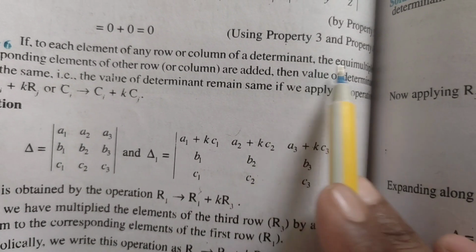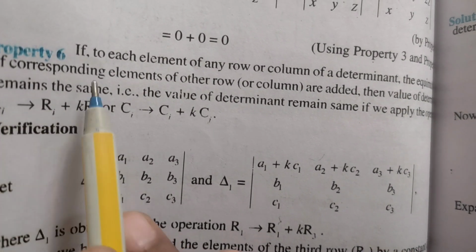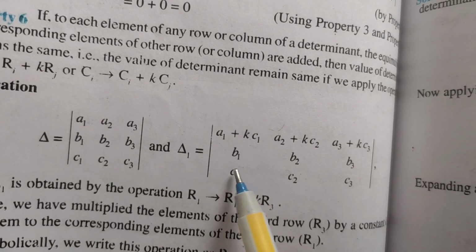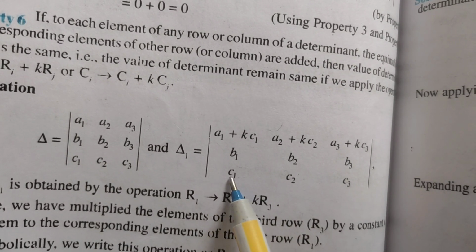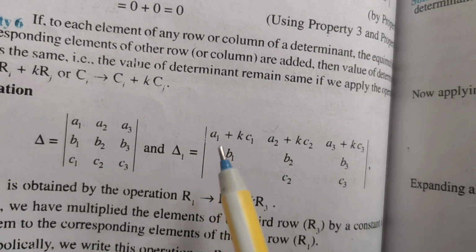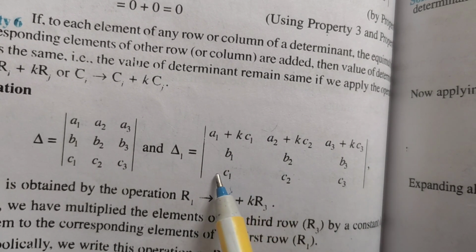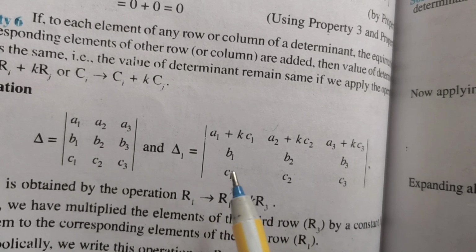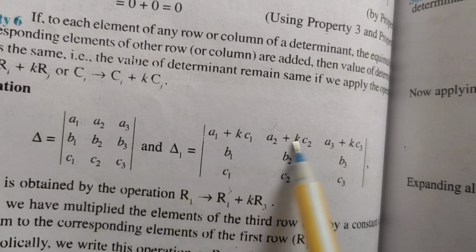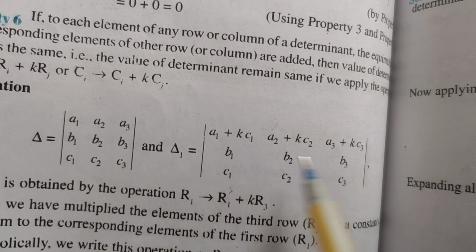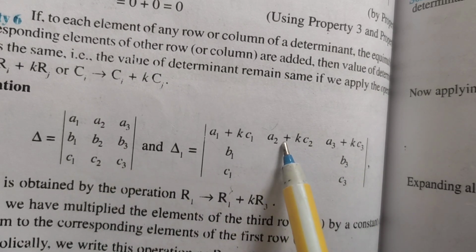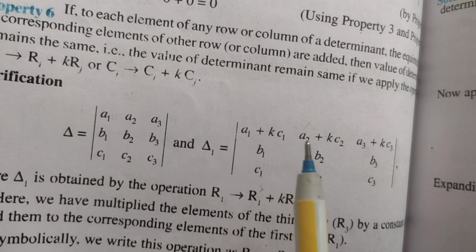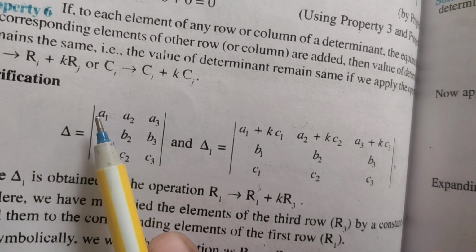The equimultiple of corresponding elements of other rows. What have they multiplied here? K C1. It has been multiplied and added. They are added to the first row. Here C1, C2, C3 are multiplied by a constant, and that is added to our first row. If this operation is done to our determinant, then the value of the determinant remains the same. There will be no change in the determinant value.